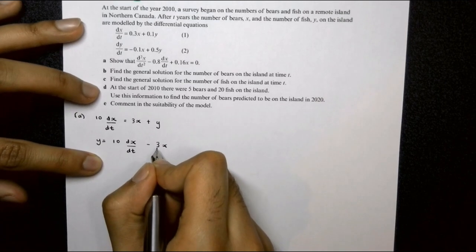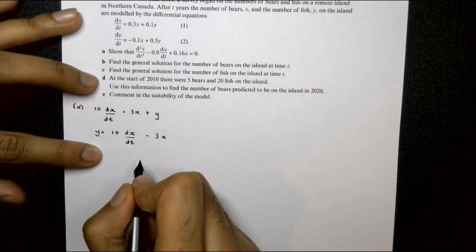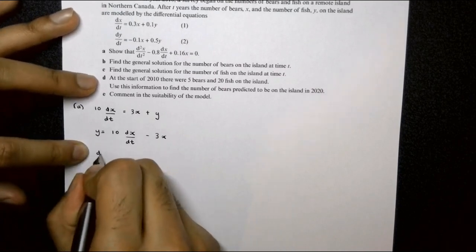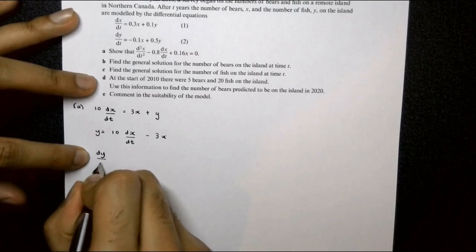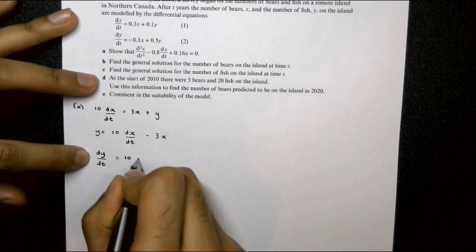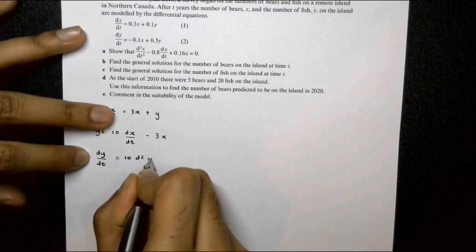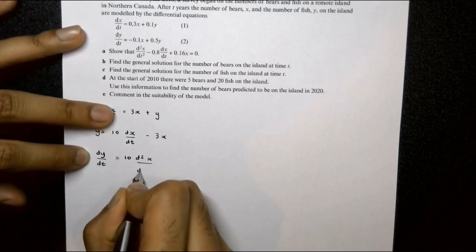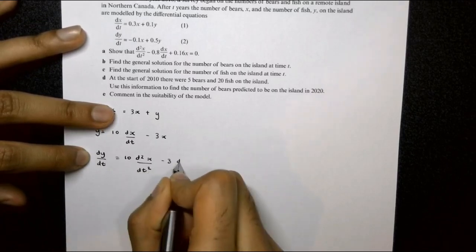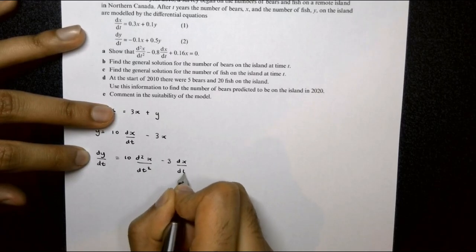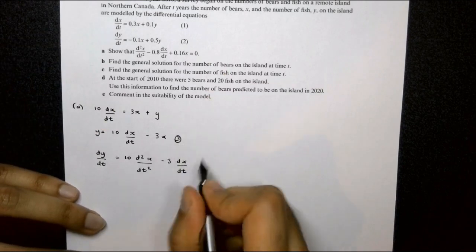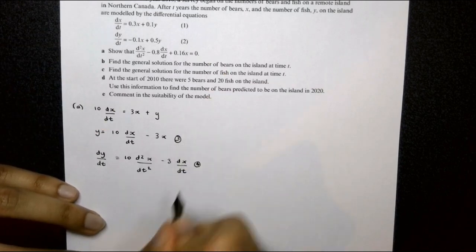And now we can differentiate both sides with respect to t implicitly, and if we do that, we have dy over dt equaling 10 d squared x over dt squared minus 3 times dx over dt. Now let's call this equation 3, and let's call this equation 4.